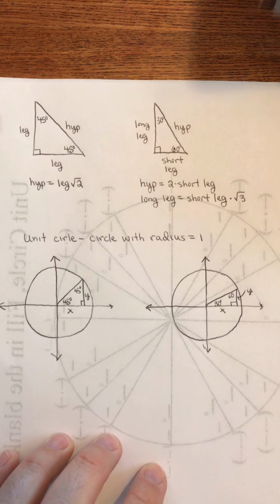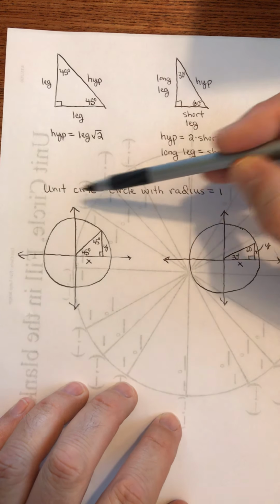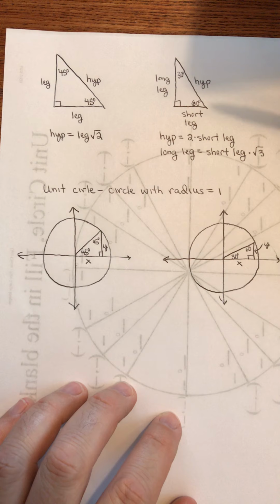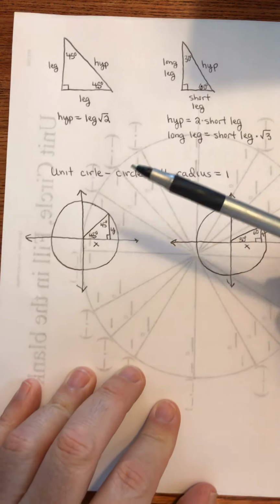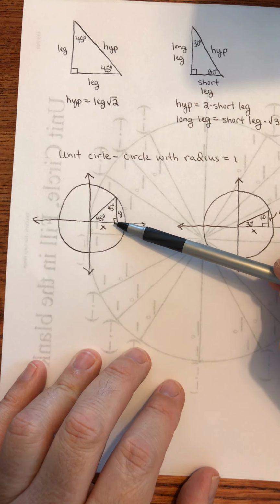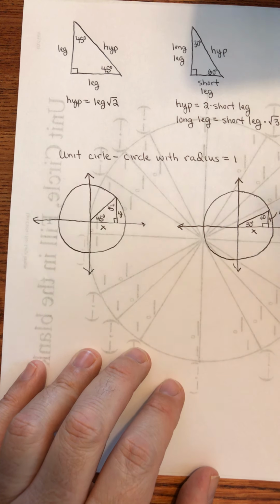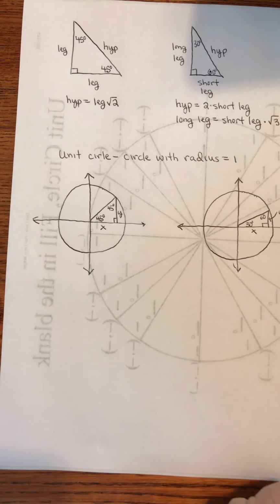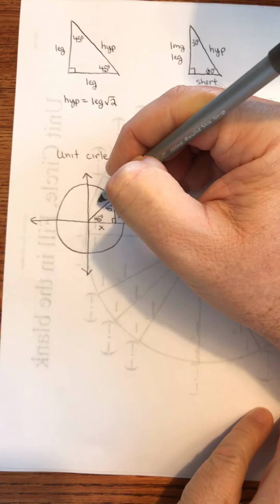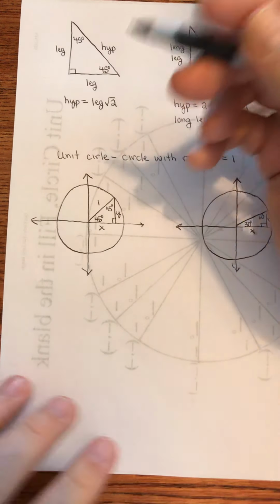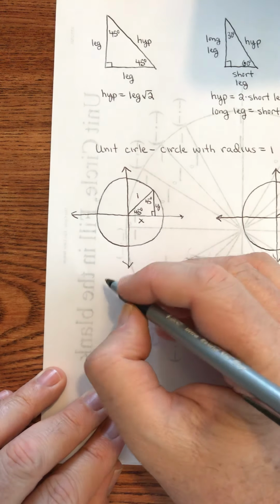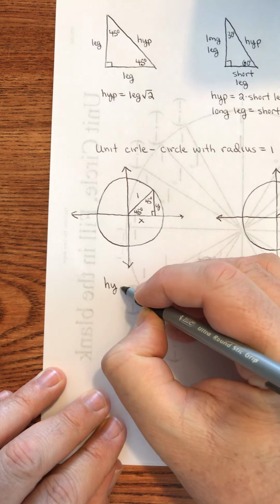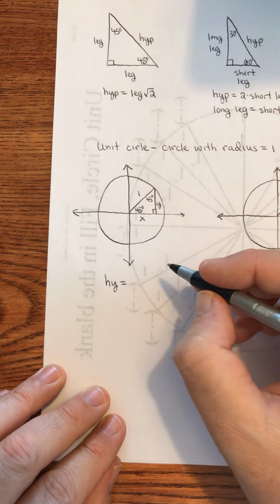So what we're going to try and do is put this information on what we call the unit circle. The unit circle is just a circle with radius of 1. So if we draw that 45, 45, 90 triangle on the unit circle, we'll just put it in any quadrant. I'm going to put it in quadrant 1. And the unit circle, the radius is 1. But if we use the information from up here, the hypotenuse is equal to the leg times the square root of 2, we can come up with some really, really important stuff for our unit circle.